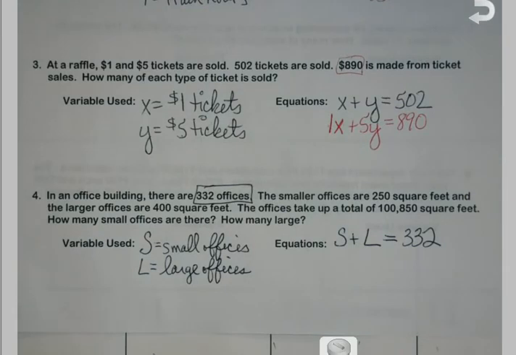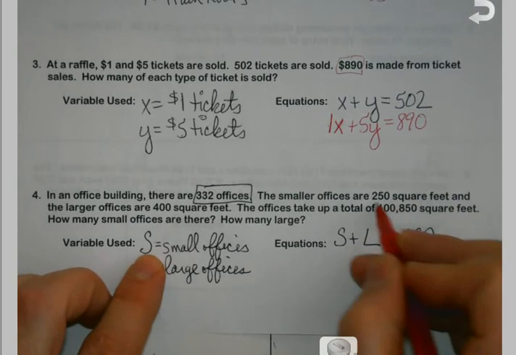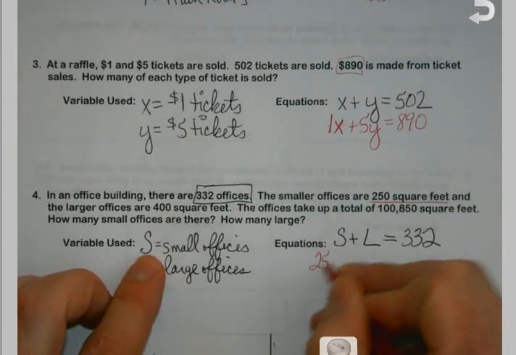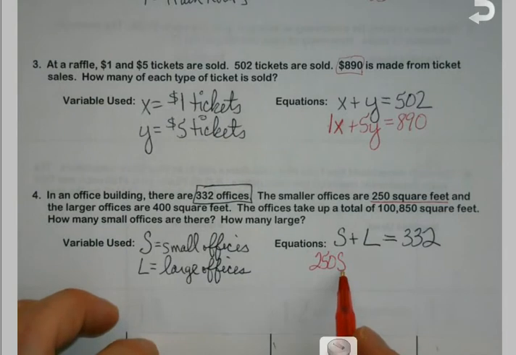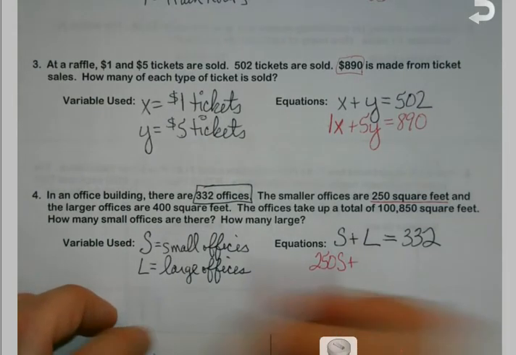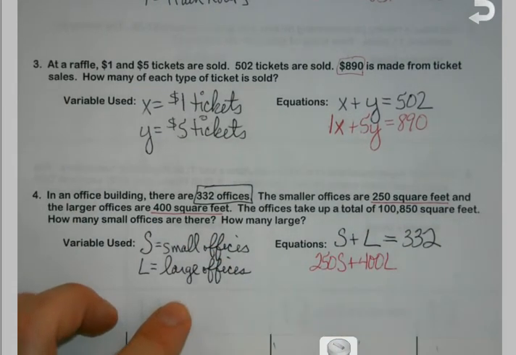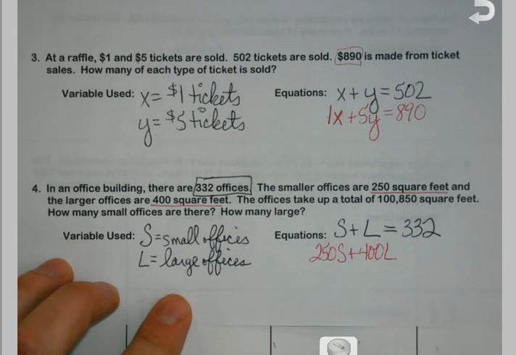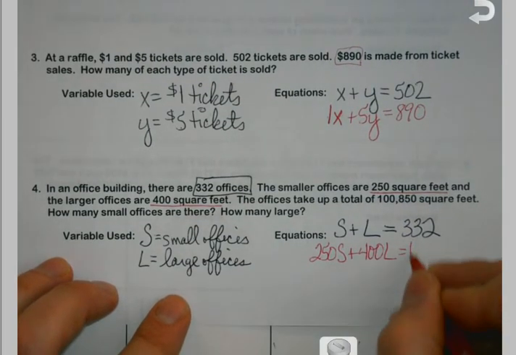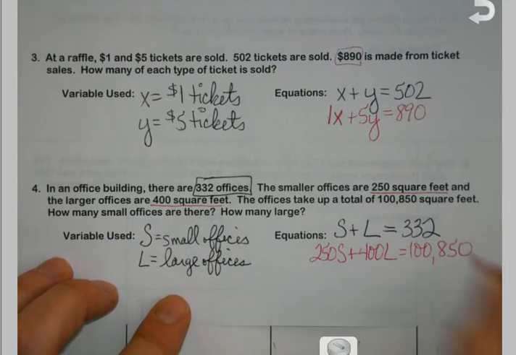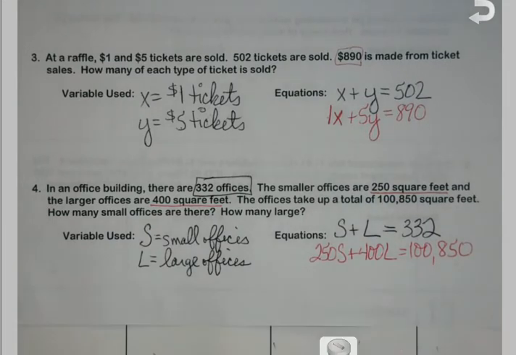The second equation talks about quantities, how big are each of the offices. So my small ones are 250 square feet. So the number of small offices times 250 would tell me how much square footage they take up. The large ones are 400. So I put that with the number of the large offices there are. And then that big old total tells me the amount of square footage once I know what each of those values are. And that's what we're attempting to get situated.